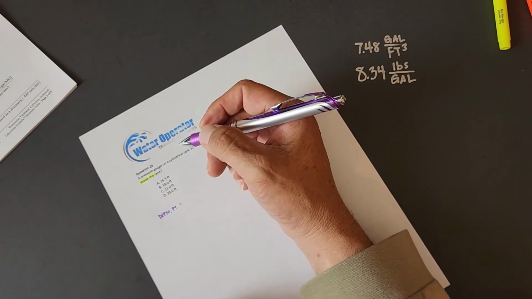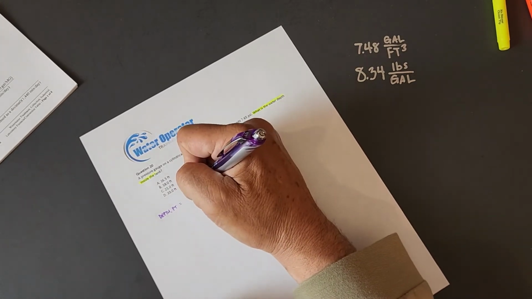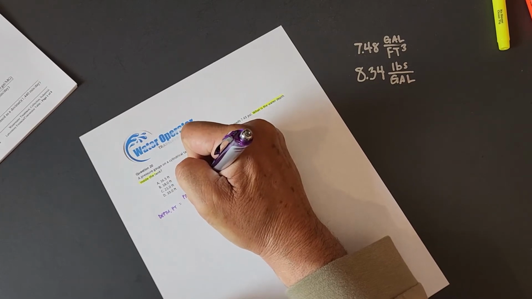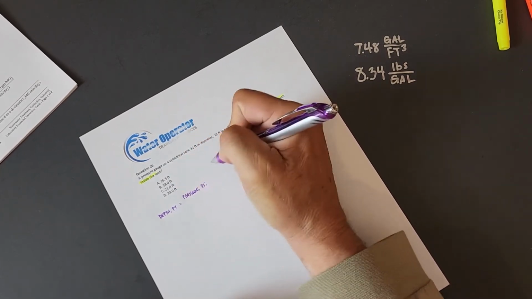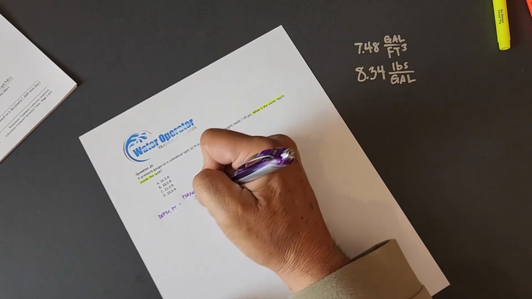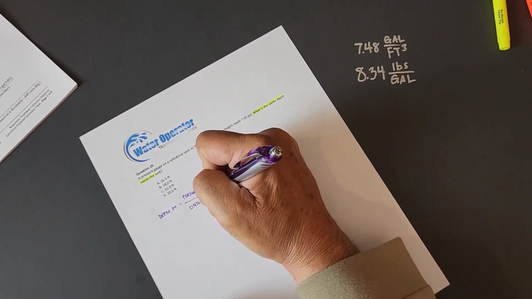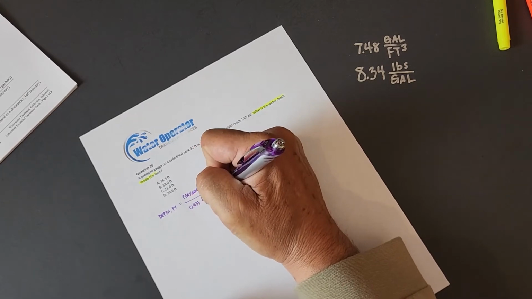So we have the pressure in psi, and we have our conversion factor of 0.433 psi per foot.